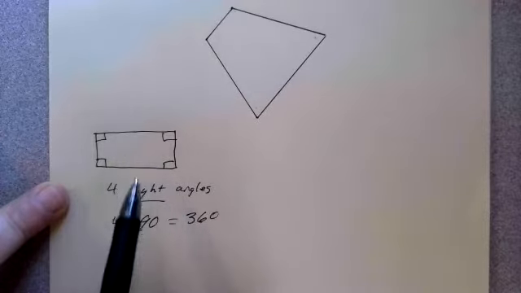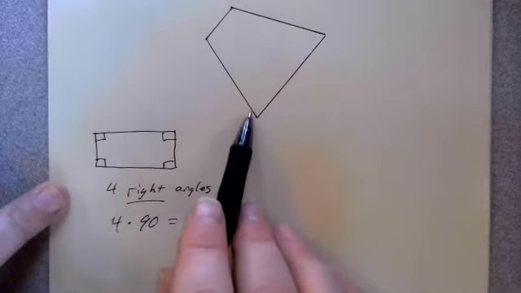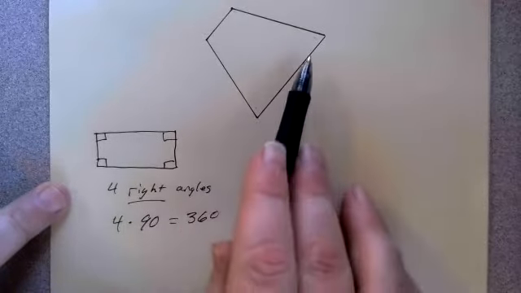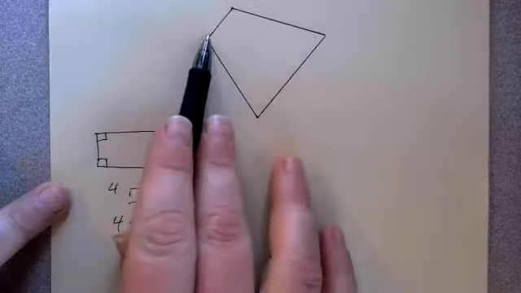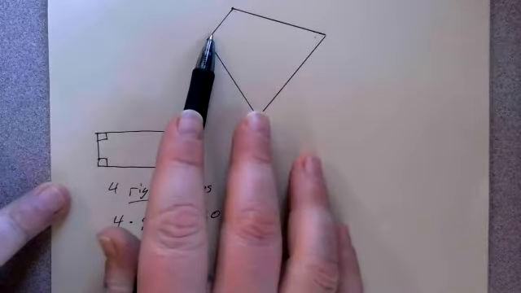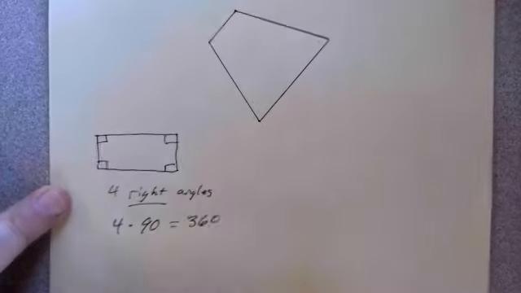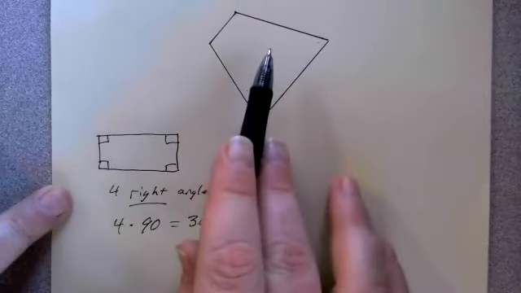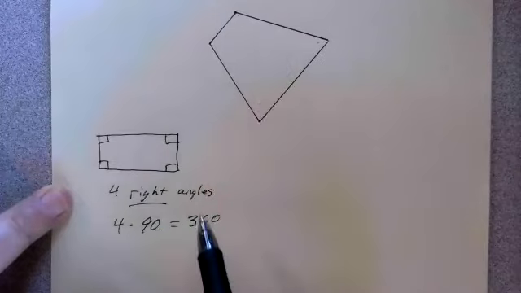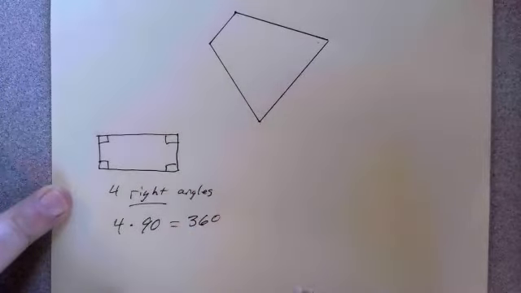And we can say the same about a square because part of the definition of a square is that it has four right angles. But what about a quadrilateral, right? Because here, we could argue this is acute, right? We have an acute angle here. These would be greater than 90, so these would be obtuse. So could we say for sure that a quadrilateral has 360 degrees when you add up all the angles of a quadrilateral? Well, there's one really cool way of finding out.